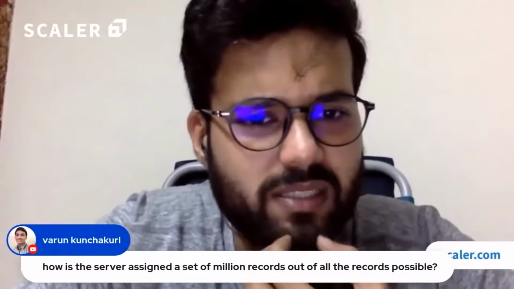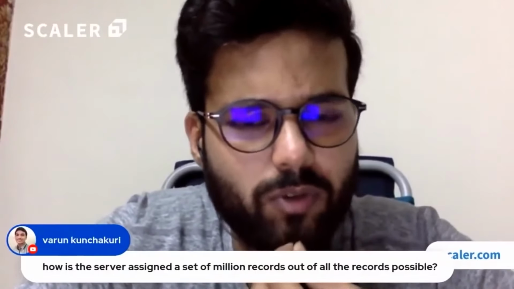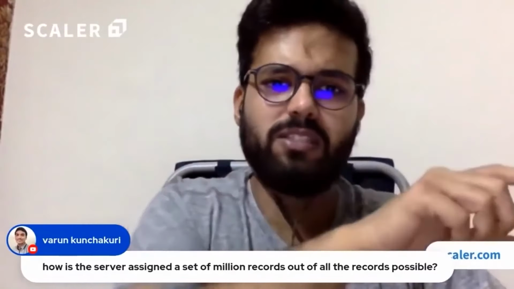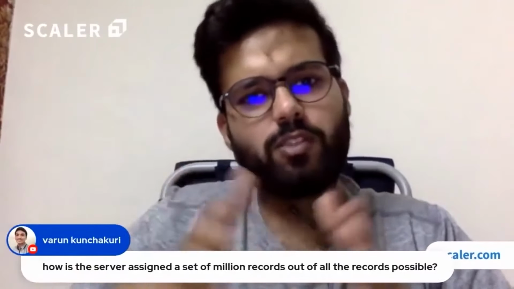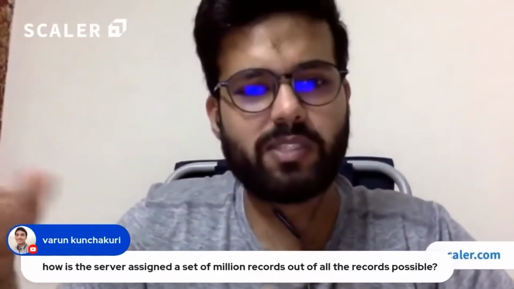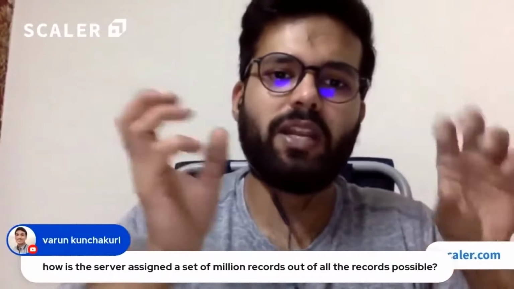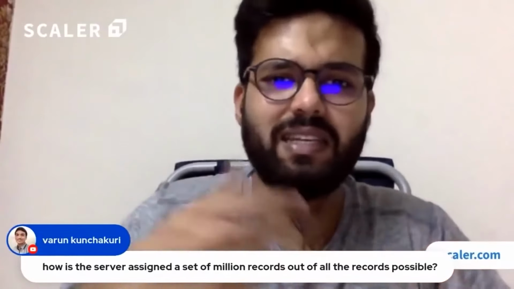How is the server assigned a set of million records out of all the possible records? I think I have discussed this problem very briefly. You can generate all the sequences, first million sequences, then second million sequences, and third million sequences. Whatever sequence you've generated, put it in the hash set. Hash set will automatically rearrange the keys, right?